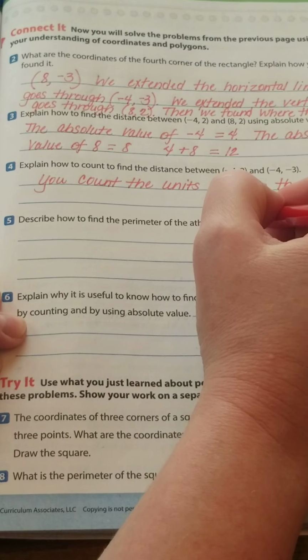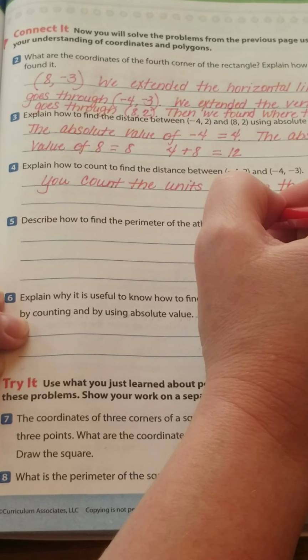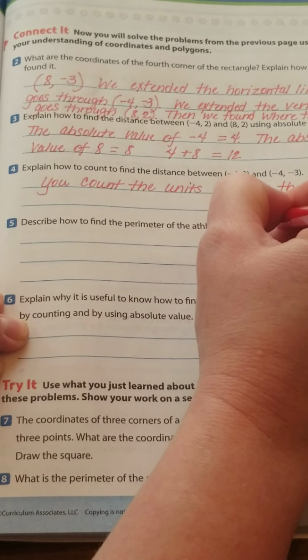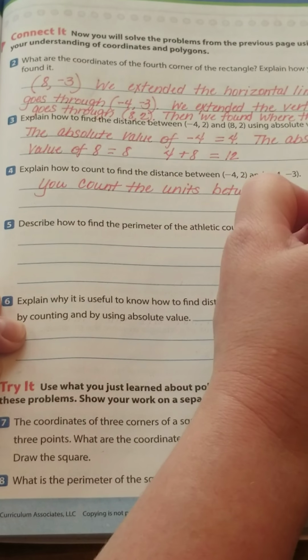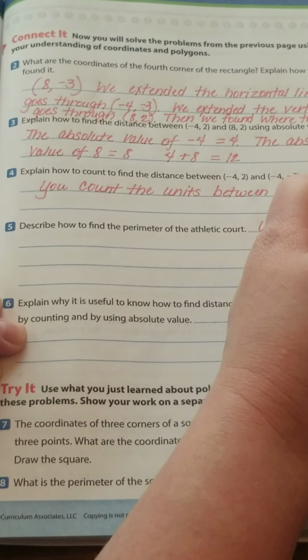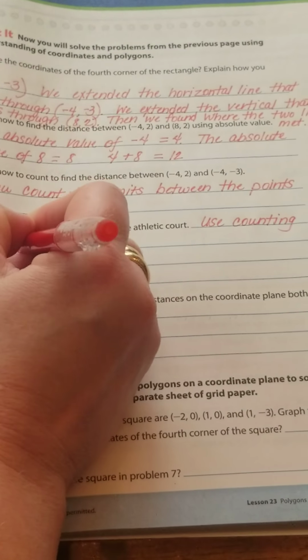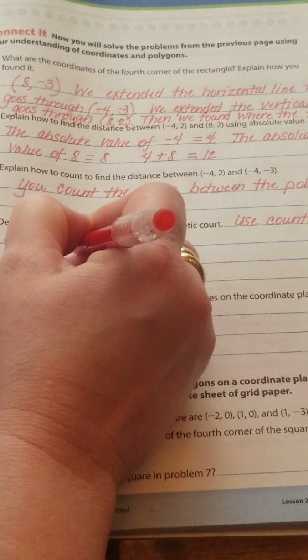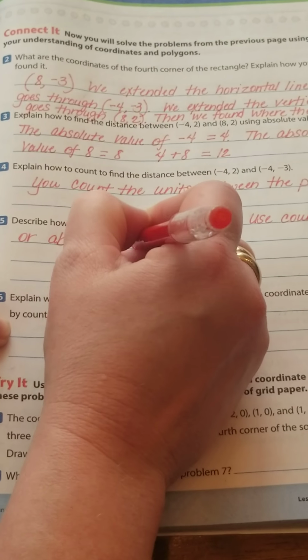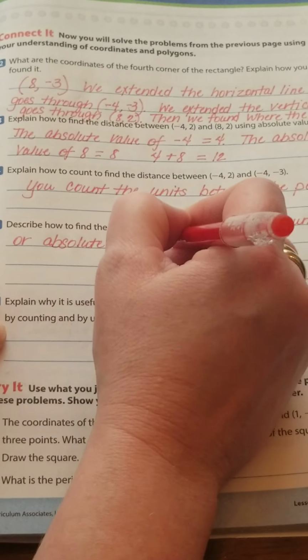And in order to find those distances, we can either use counting or absolute value to find the length of each side.